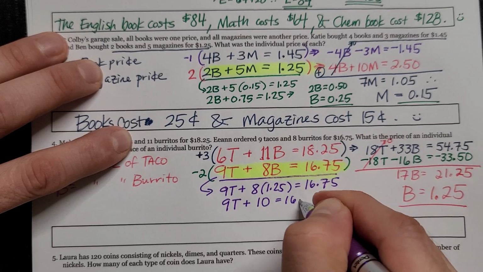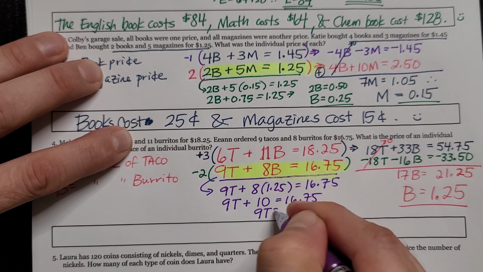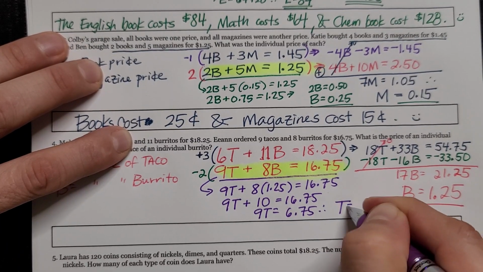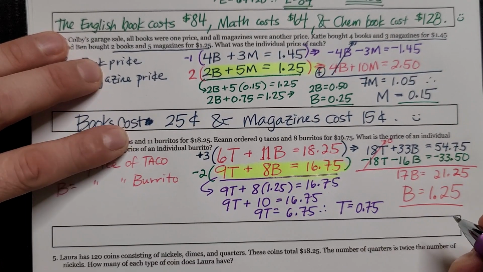That equals 16.75. Subtract 10 from both sides. 9t equals 6.75. And dividing both sides by 9, you'll have the price of a taco. A taco costs 75 cents. All right.